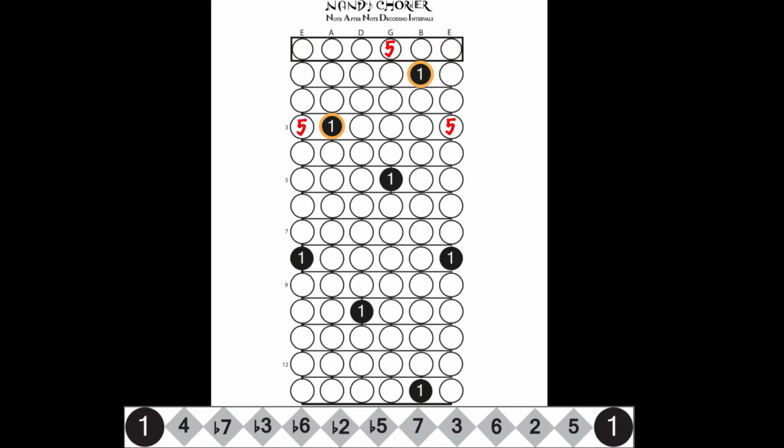A 5 on one of the E strings also goes on the other E string. You can also go up a fourth from the root on the B string and find 5 2 frets up on the high E string. Here, you can see a complete C major arpeggio in the C shape.